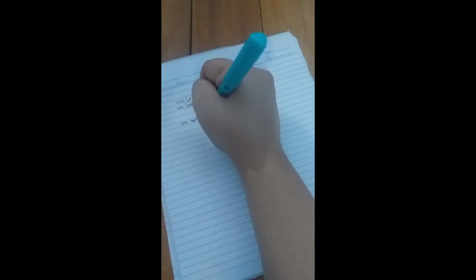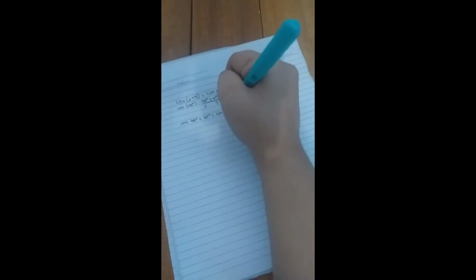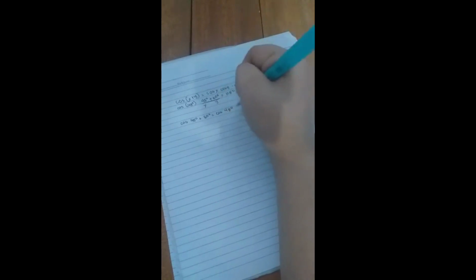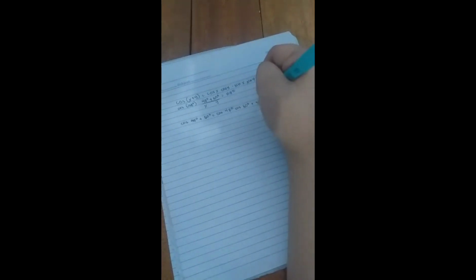The next step is to substitute the values of x and y. It will be cos of 45 degrees plus 60 degrees, which is cos 45 degrees cos 60 degrees minus sine 45 degrees sine 60 degrees.